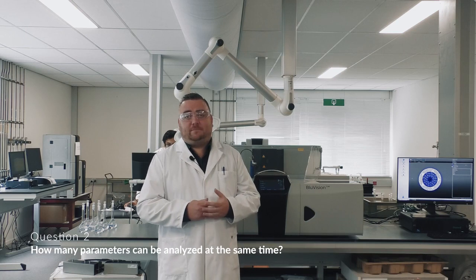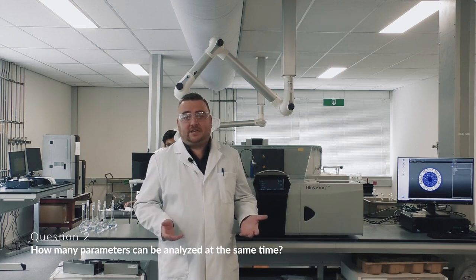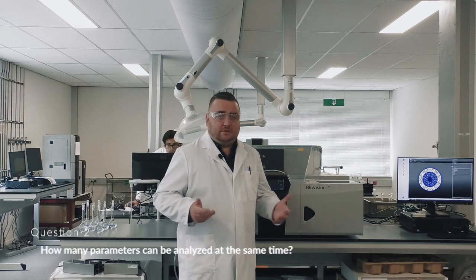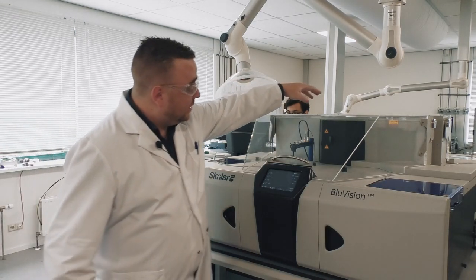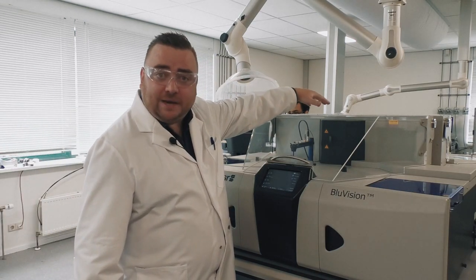Okay, so moving to question number 2, how many parameters can be analyzed at the same time? So the answer to that question is actually a function of the available filters for a particular measurement. The filters are actually housed on a filter wheel in this black housing at the back of the analyzer, where you have positions for 8 wavelength filters.